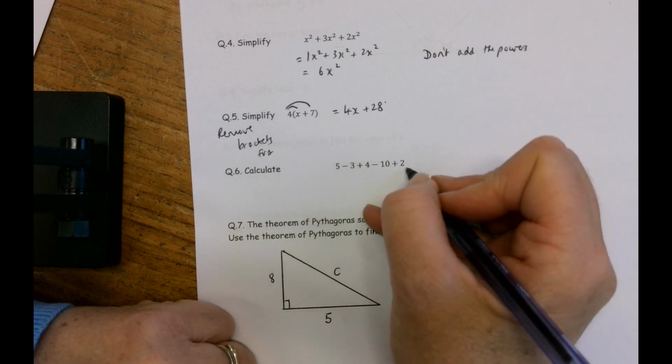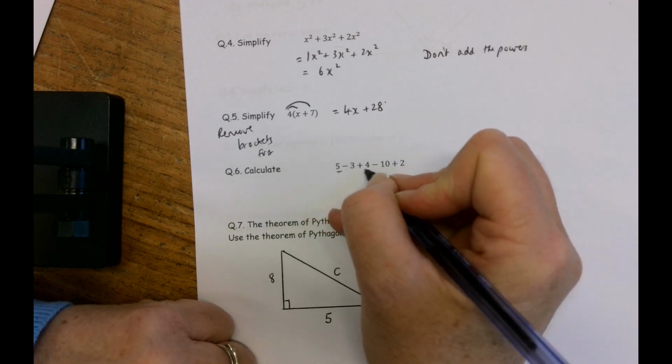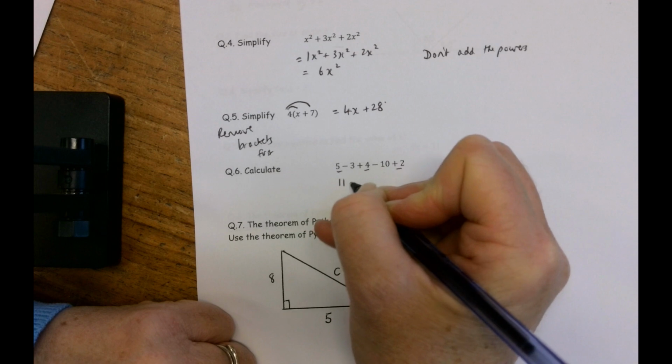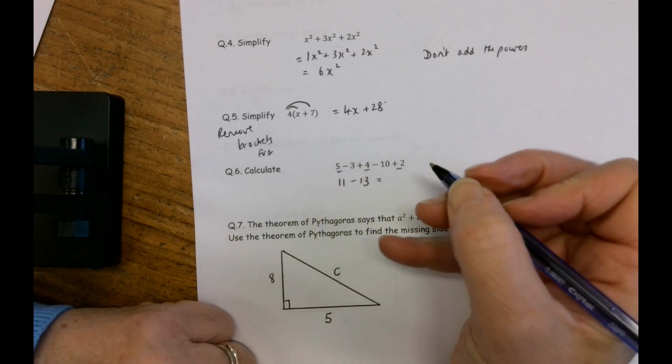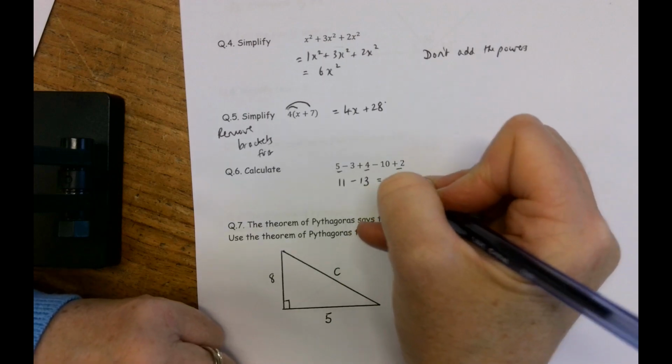Calculate. So I've got integers, I've got positives and negatives. Here's my positives, 5 and 4 and 2, which would be 11. Minus 3 and minus 10 is minus 13. Plus 11 minus 13 is minus 2.